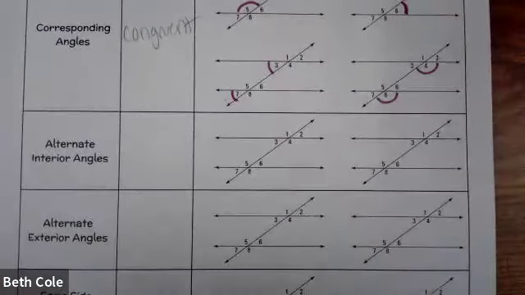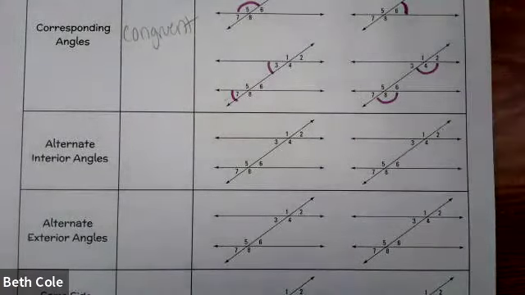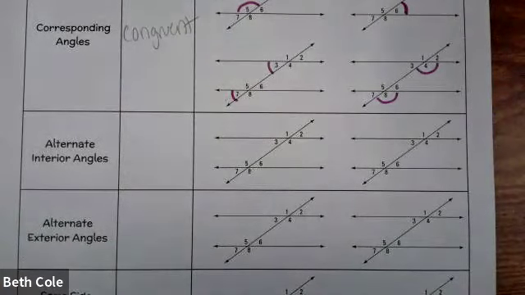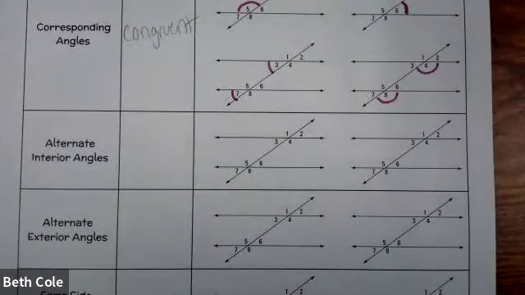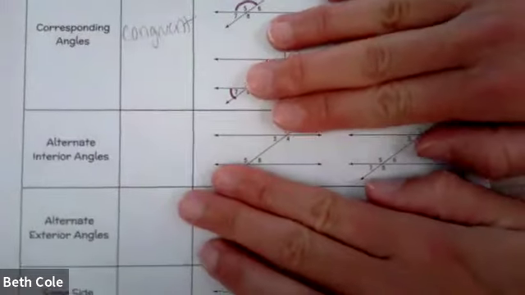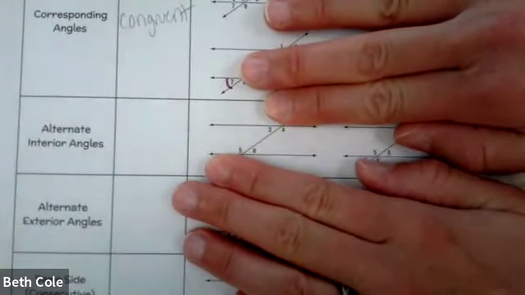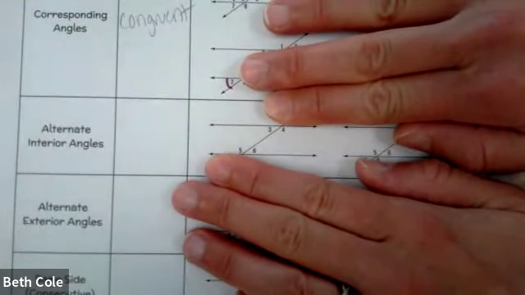Next one is alternate interior. So there's 2 ways that this can look. Alternate means they're on either side of the transversal. They alternate. Interior means inside. So just watch. Again, this is one of those things I don't have a better explanation than, hey, look. Do you see how this would be interior? Like in between the 2 parallel lines, interior?